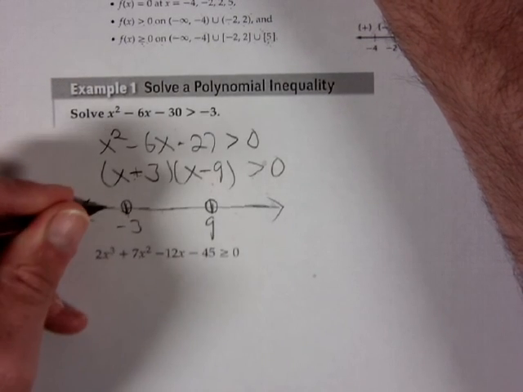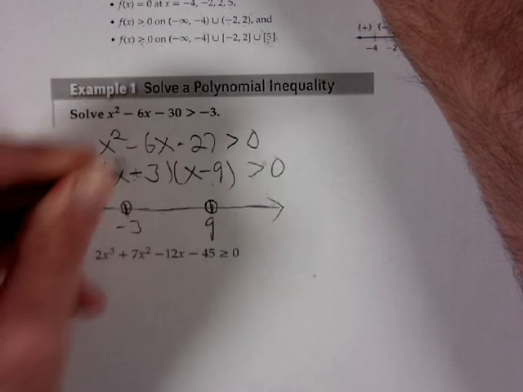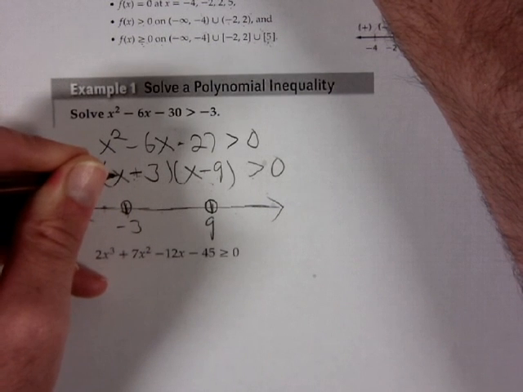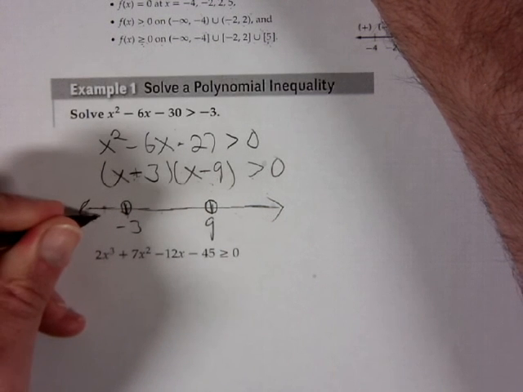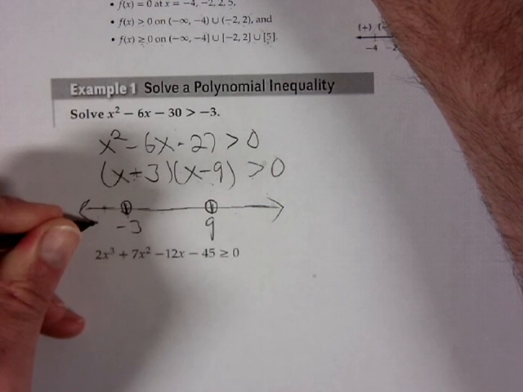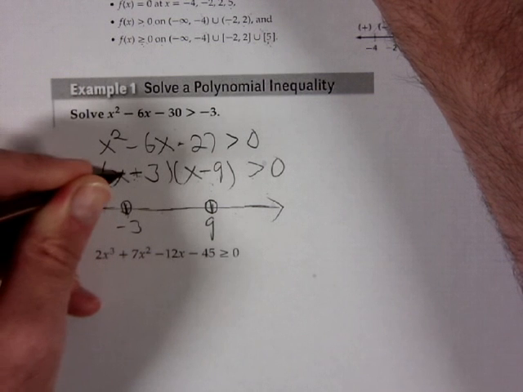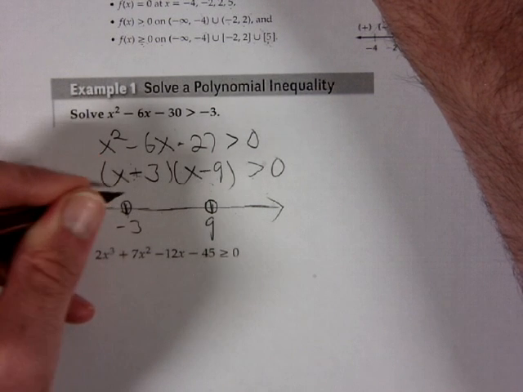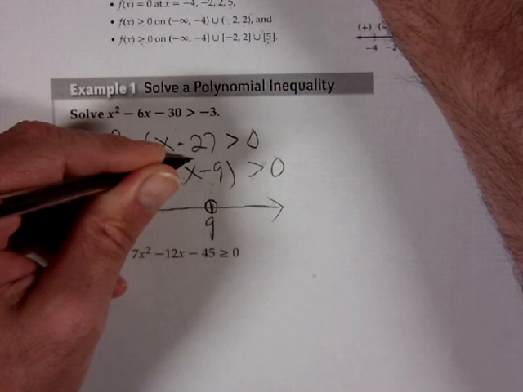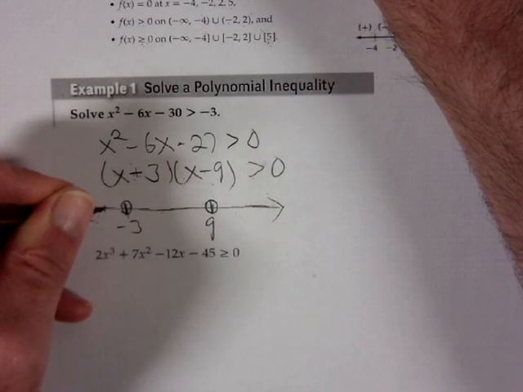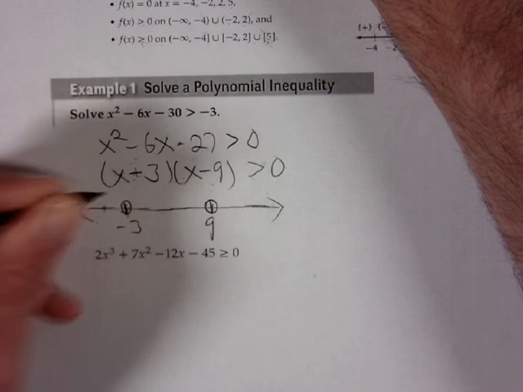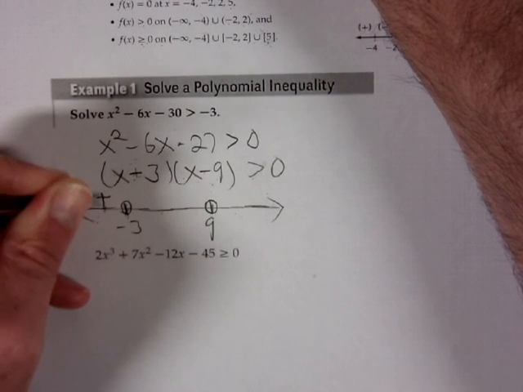So let's plug in -4. -4 plus 3 is -1, right? So that's a negative. And then if I plugged in -4 here, that would also be a negative. So if I plug something in that's less than -3, both of these would be negative, and negative times a negative makes anything that I plug in this region positive, right?